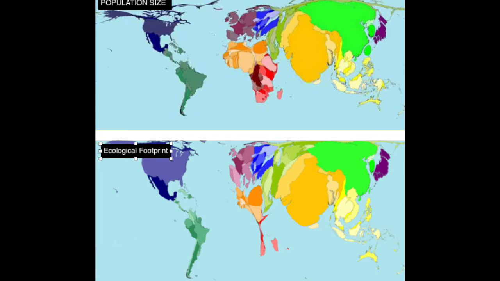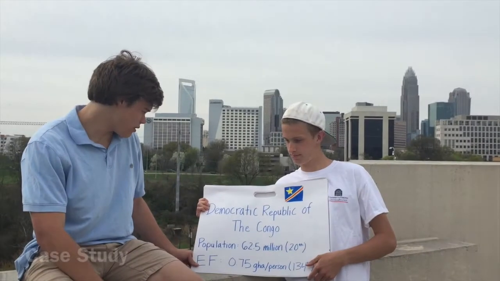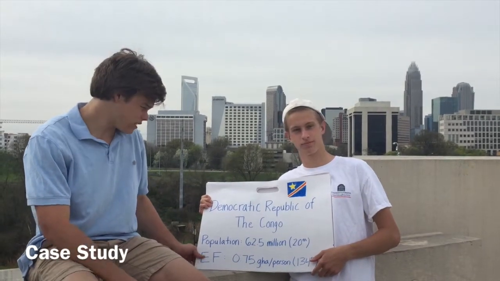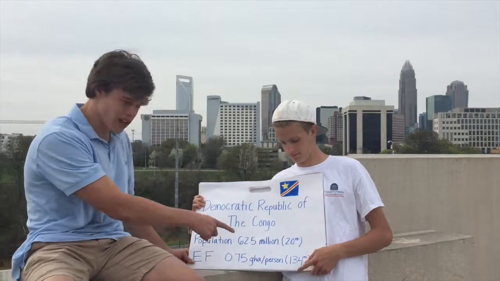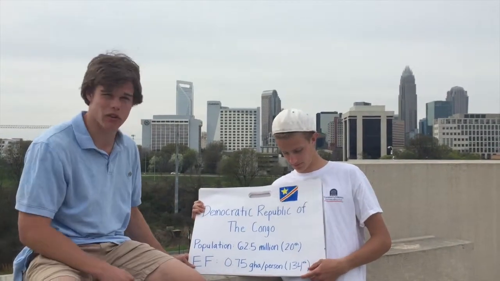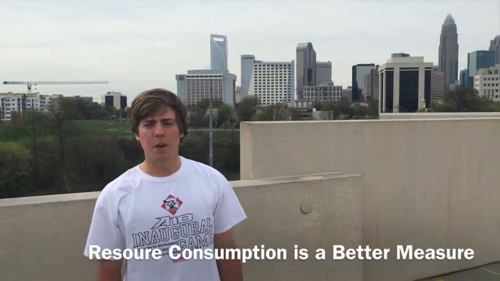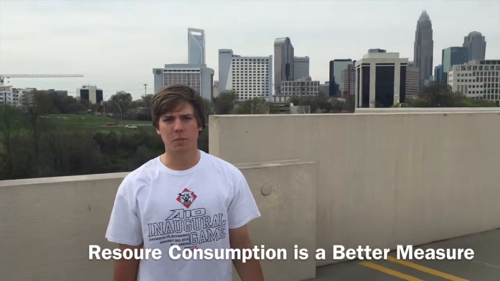What you are looking at here are two maps distorted for population size on the top and ecological footprint on the bottom by country. As you can see, there is no correlation because most countries are not the same. Look specifically at the Americas and Africa. The Democratic Republic of Congo is an example of a country with a high population, 20th, and a low ecological footprint, 134th.